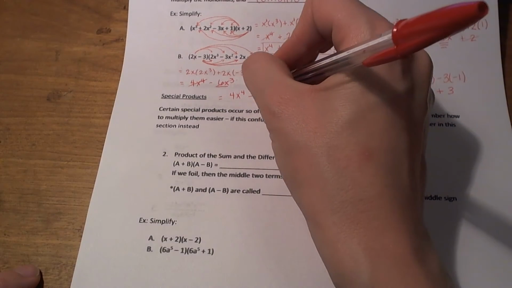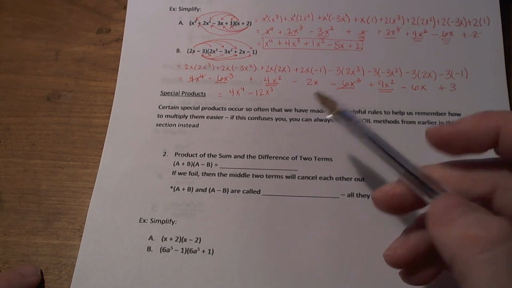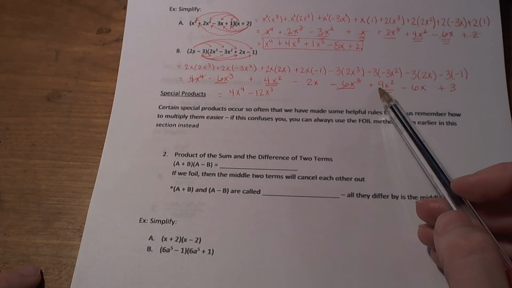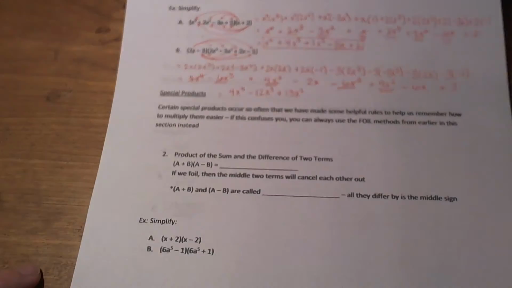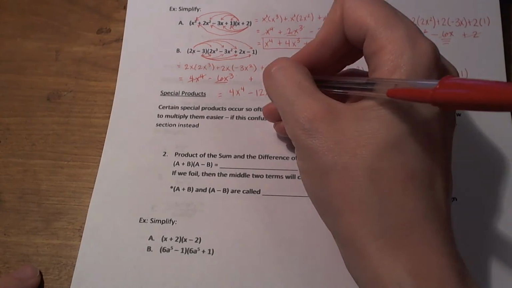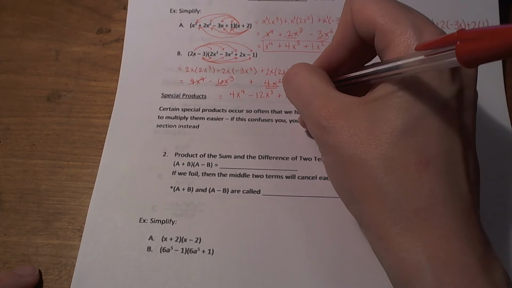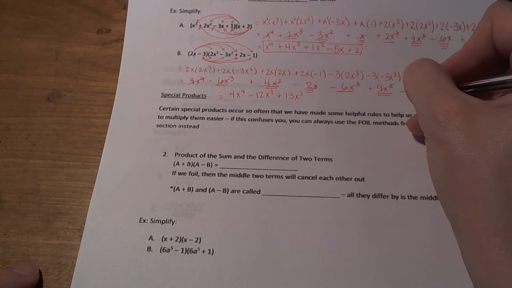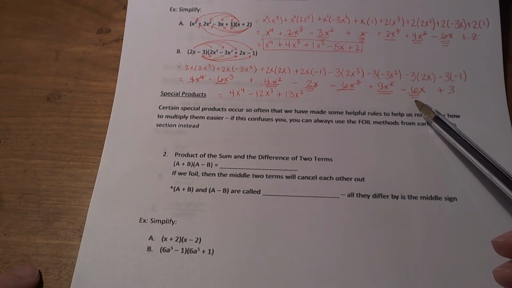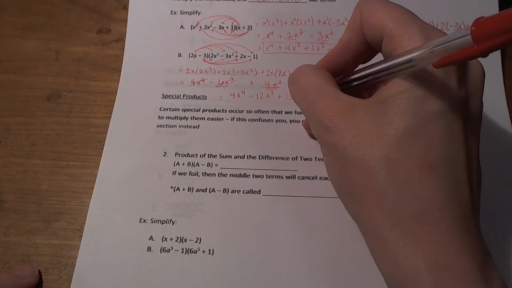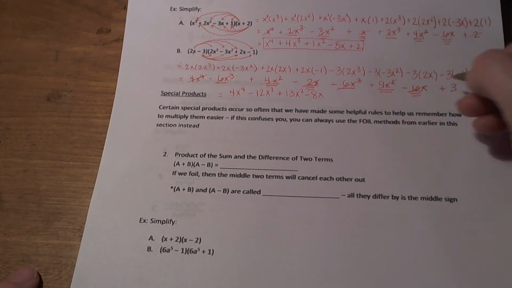For the x squareds, we have positive 4x squared and 9x squared. So 4 plus 9 gives plus 13x squared. And we took care of the x squareds now. The x's, we have negative 2x and negative 6x. So minus 2 minus 6 gives minus 8x. And we took care of the x's.